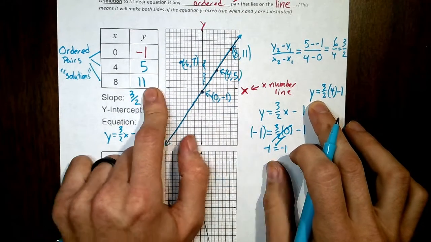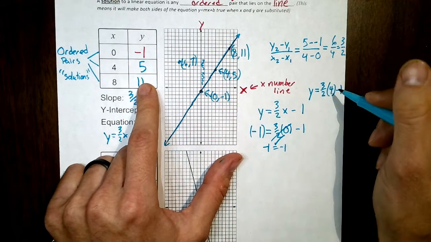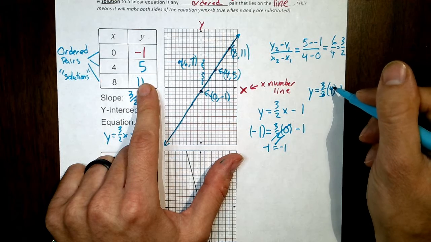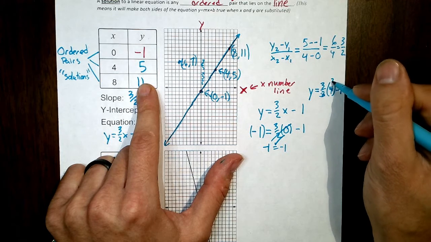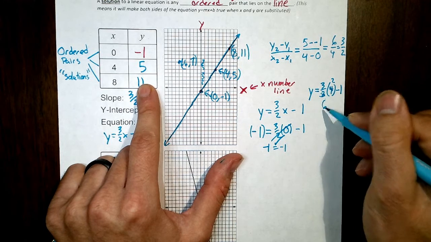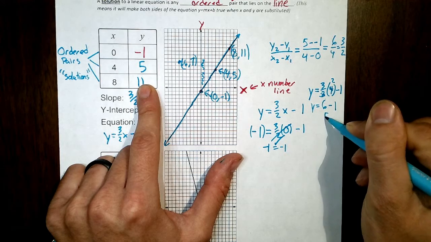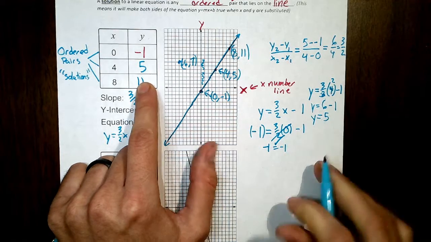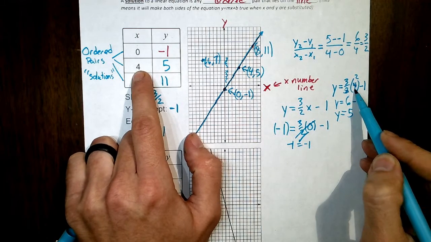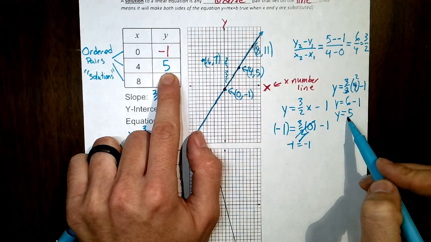Instead of counting, I could say, okay, what is my y value? Well, 3 over 2 times 4 is going to be 6. I could do that in the calculator if I wanted to, but it would be 6. Y equals 6 minus 1. 6 minus 1 is 5. And look at that. If I plug in my x value of 4, this equation gives me my output of 5. Okay?